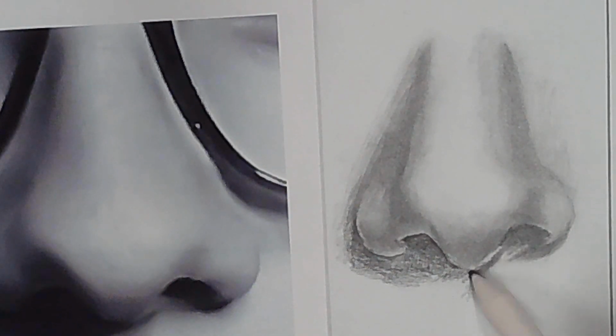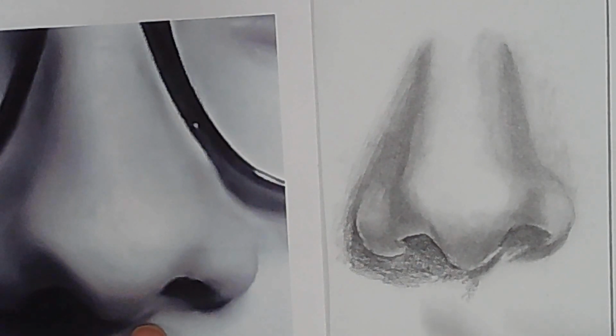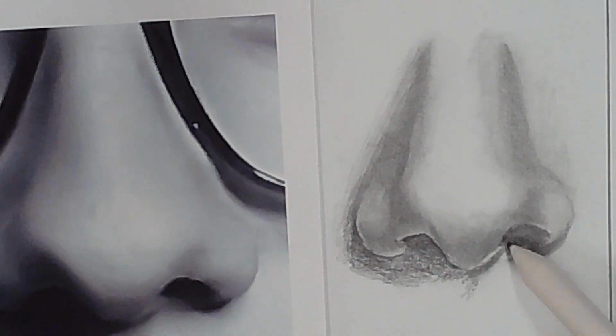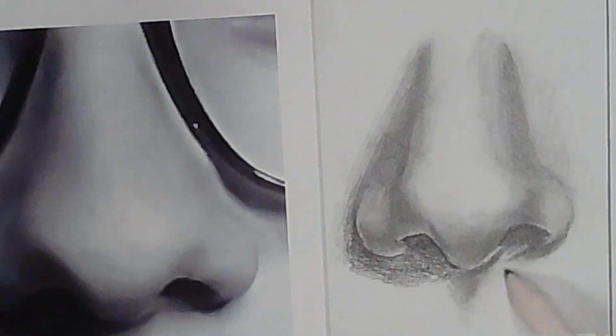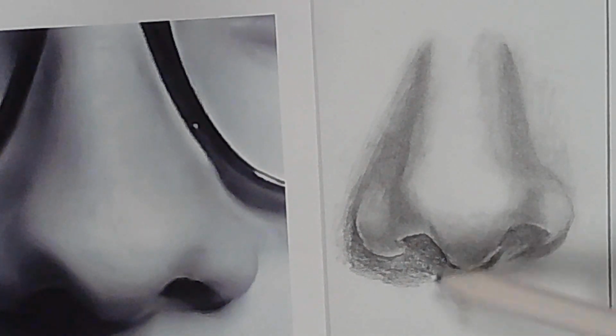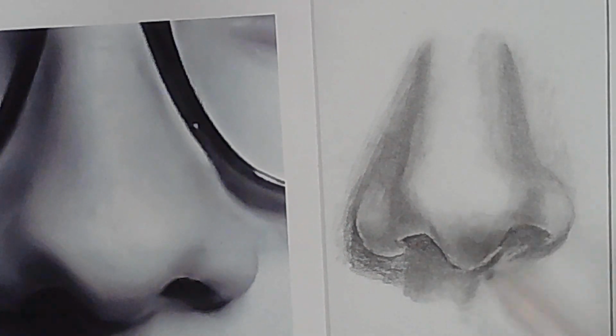Now, I'm not going to rub this dark tone too much over this part because it's a really light tone over there and I don't want it to get extra dark. If I bring the 2B out, it will make it dark, but I can just use it to fill in some of the lightness. Like use the blender almost to draw in different light values.